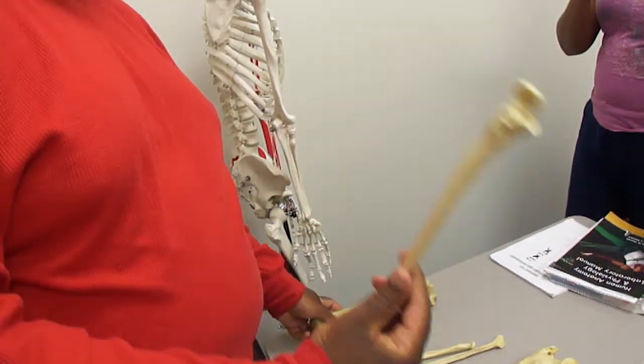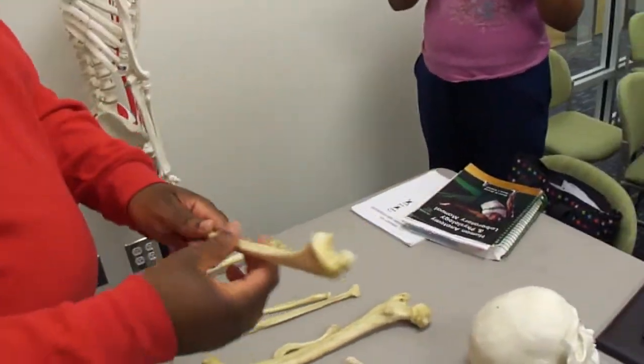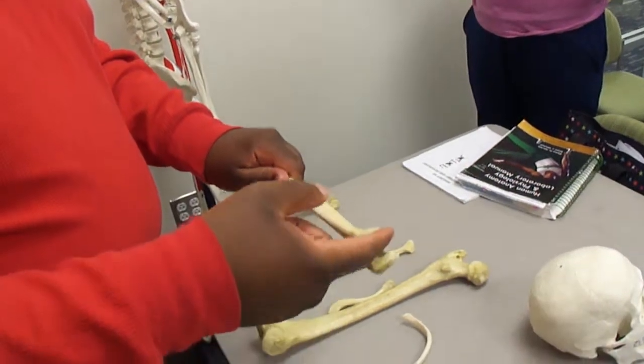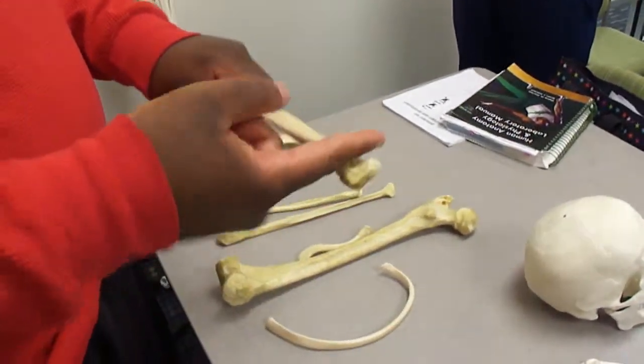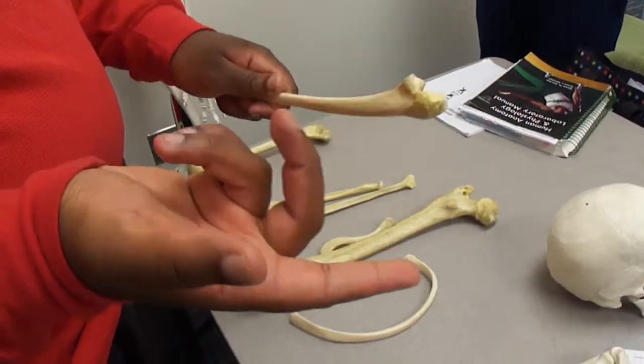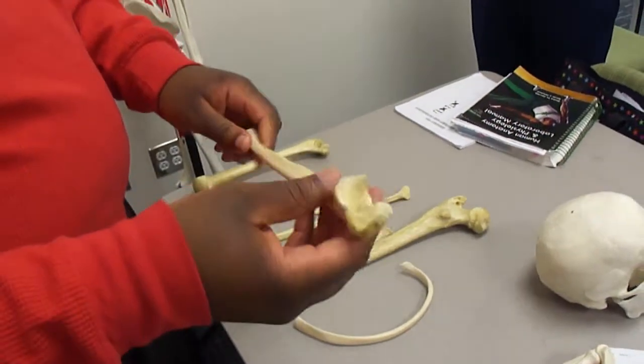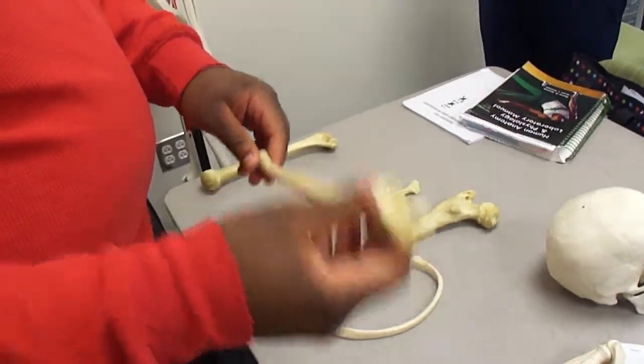And this is the ulnar bone right here. And the way I usually differentiate it is because the top portion, the olecranon portion, makes a U shape, and ulna begins with the U. So that often helps students differentiate this bone from other bones.